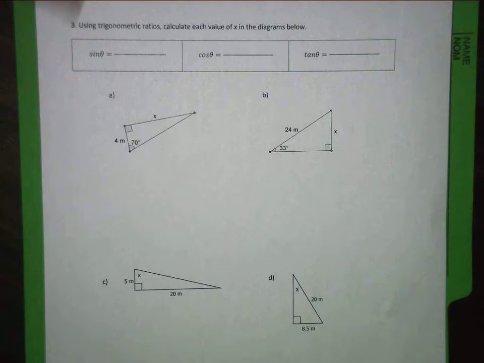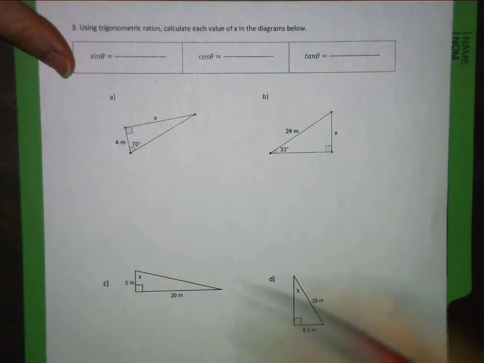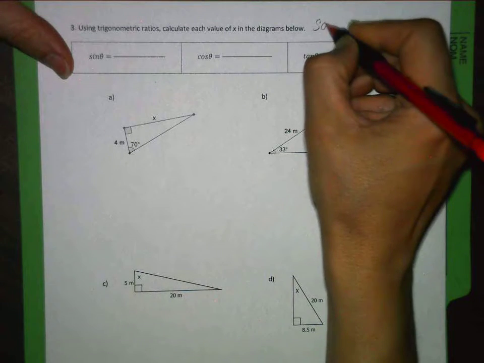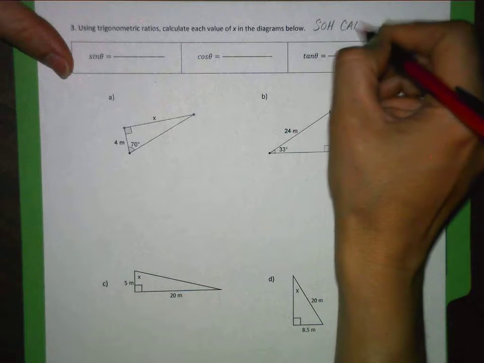All right, we're on to page number 5. I guess this should have been before the other one, but let's start with SOHCAHTOA.